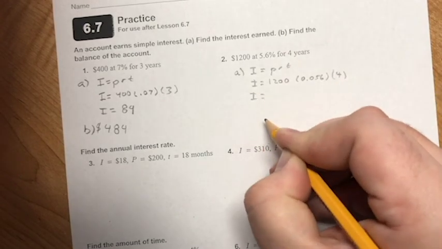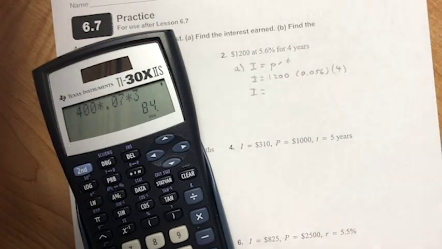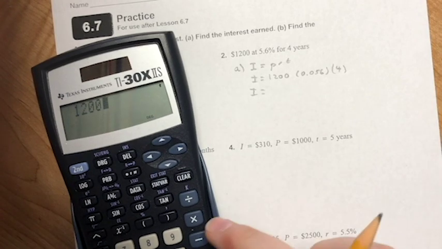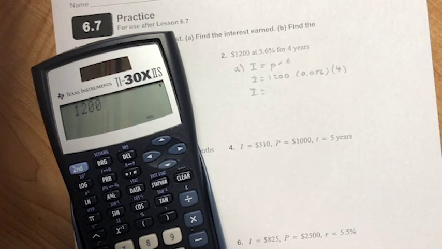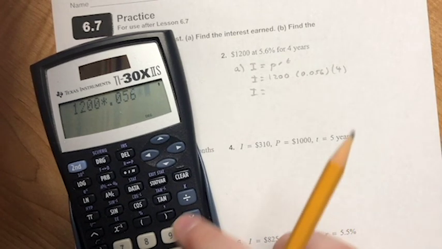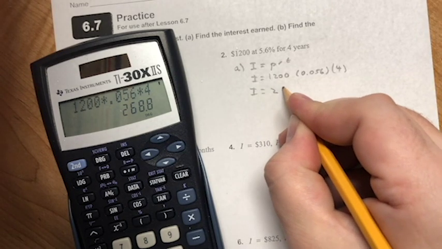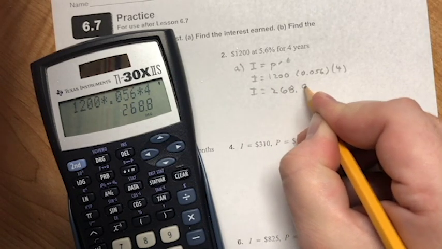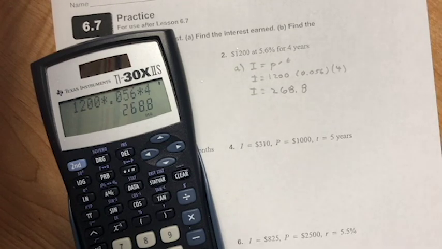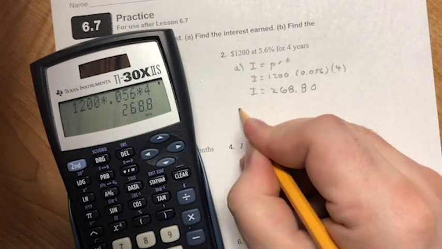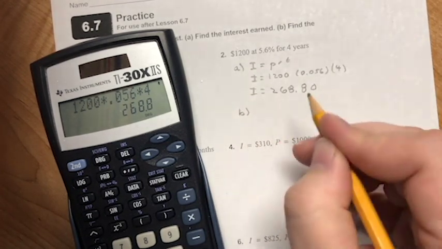Let's find out what that's equal to. Basically, plug it into your calculator. 1,200 times 0.056 times 4 gives me $268.80. So that is my interest. So that's how much money I earn.